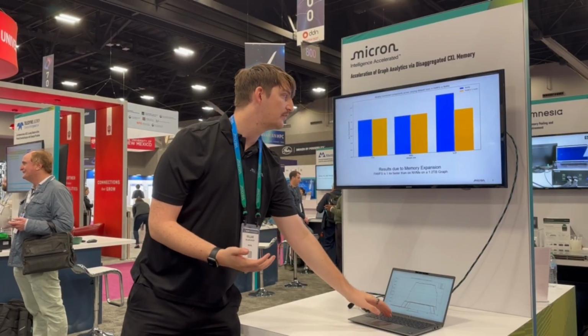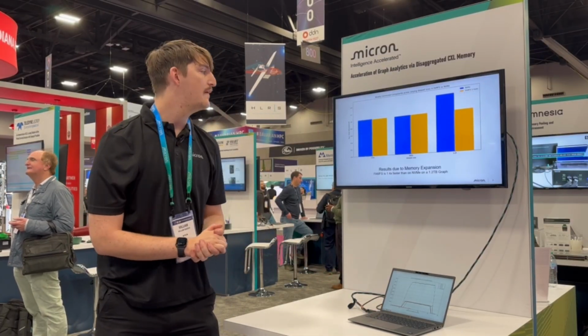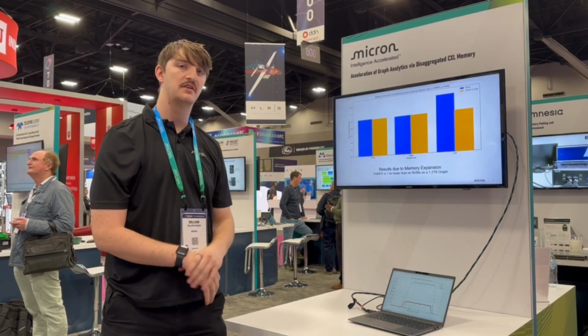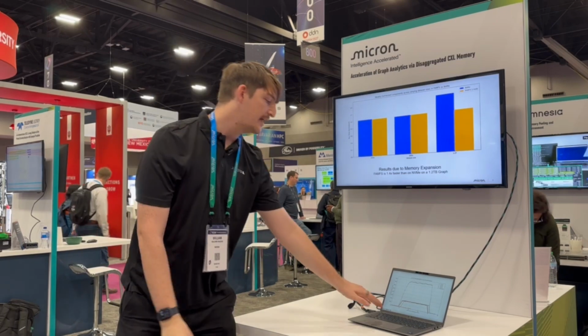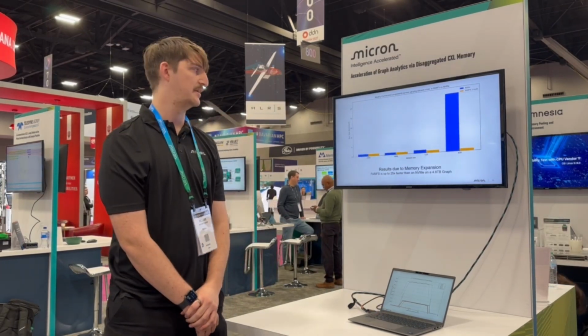But the second we get over this 1 terabyte of local memory, we see CXL and FAMFS starts performing about 40% better when we have a 1.2 terabyte data set. And when we scale it up to 4.6, we see about a 25x improvement in performance.